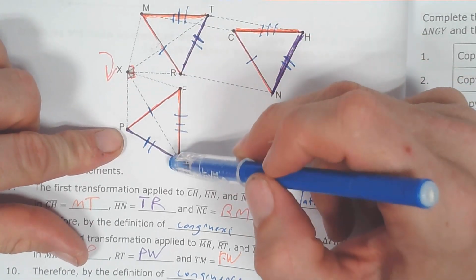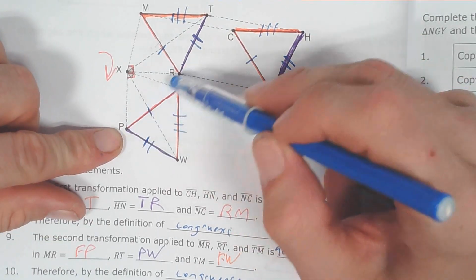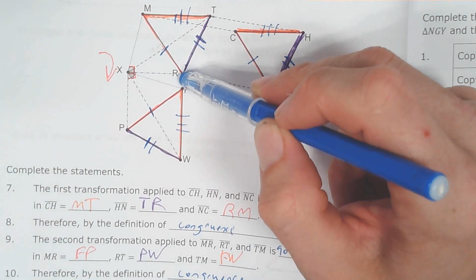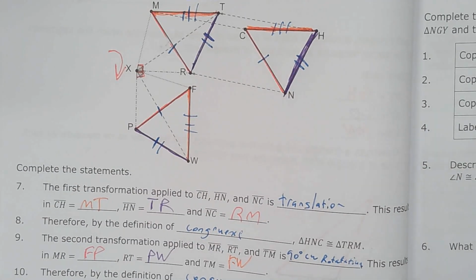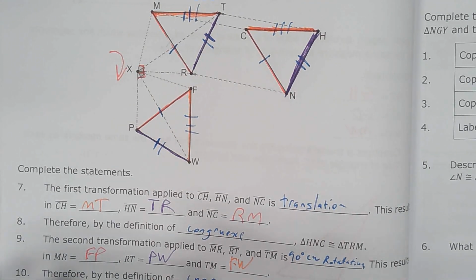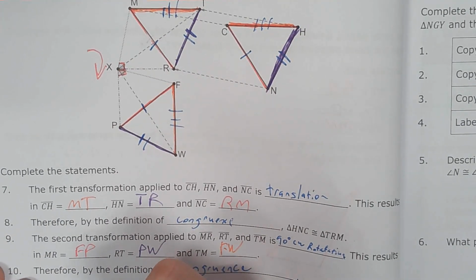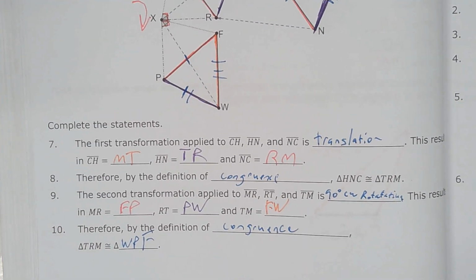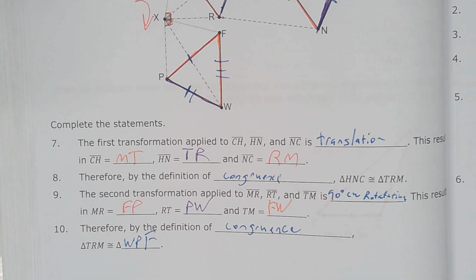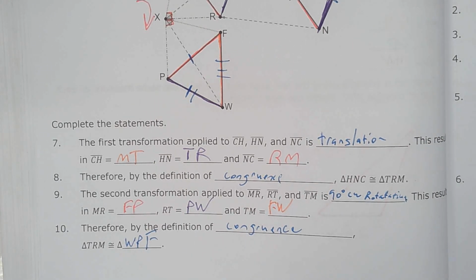So this would be WPF. All right, so that is section 5.1 homework. Hope that makes sense to everybody. Thanks.